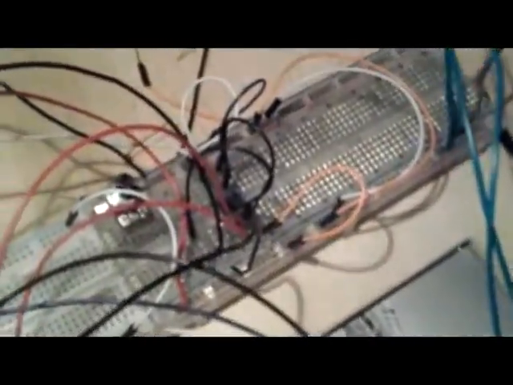Hi, this is a presentation for CS362, the final project. My project was to design a synthesizer based on the 555 timer chip, which works as a square wave oscillator. So the oscillator is located here.